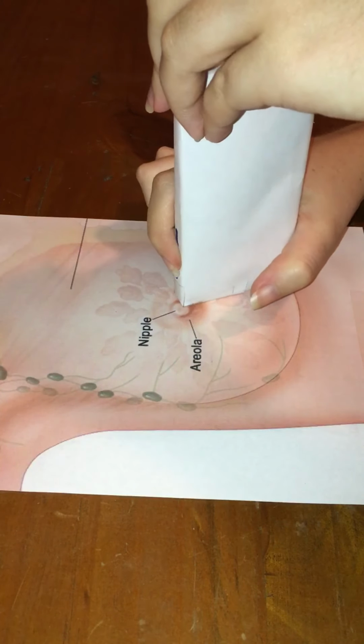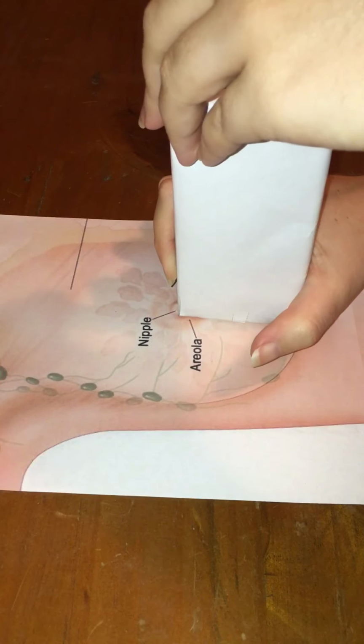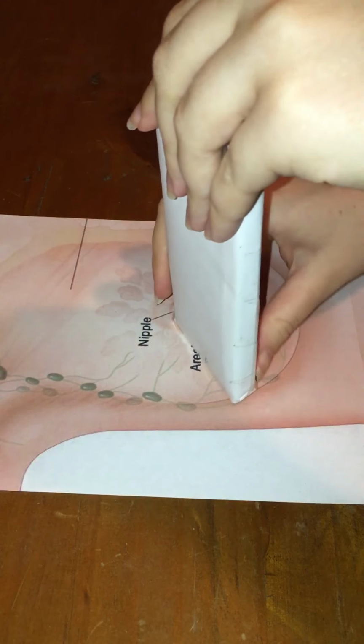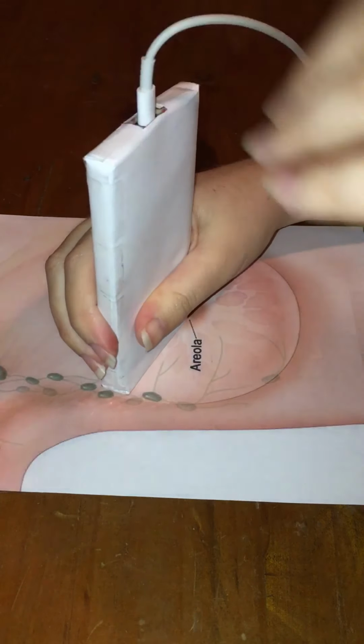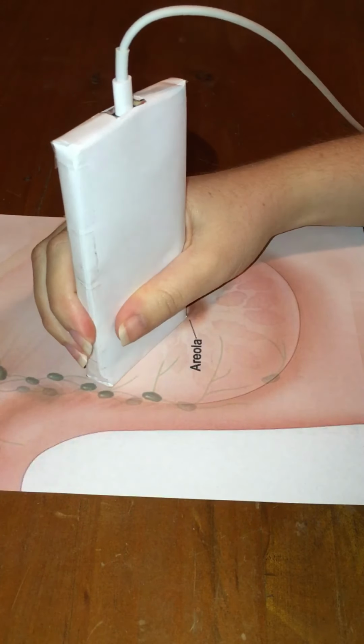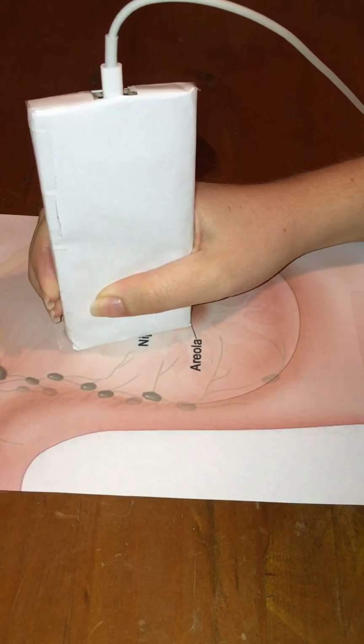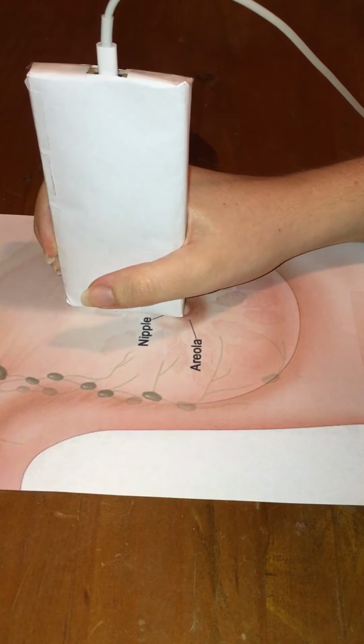As I move through the scan, I continue to change my probe grip to ensure that good ergonomics are carried out. This survey ensures the tissue surrounding the nipple is imaged.